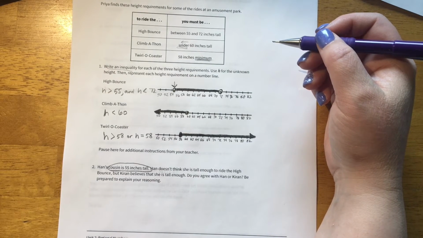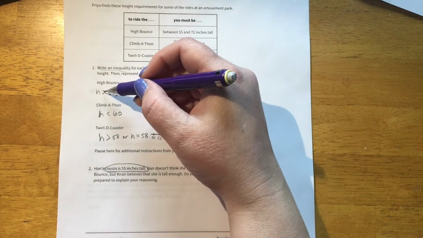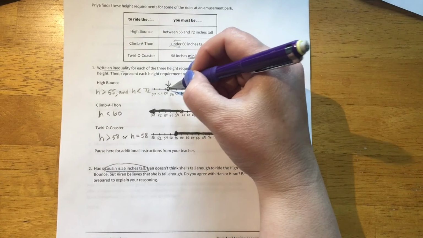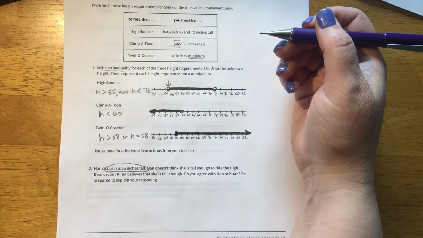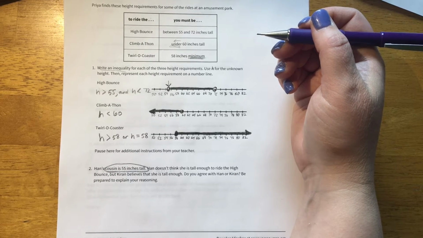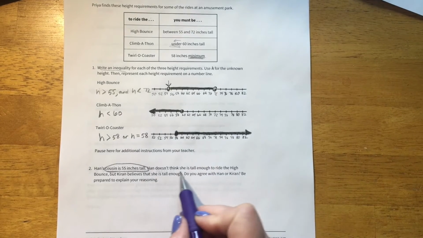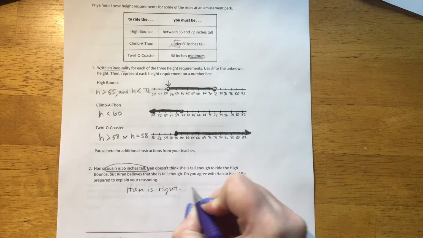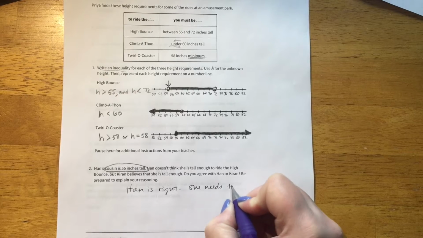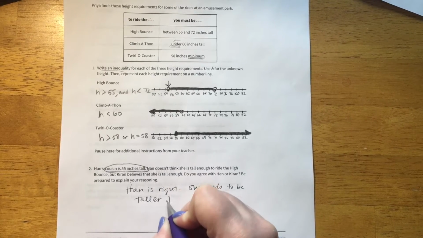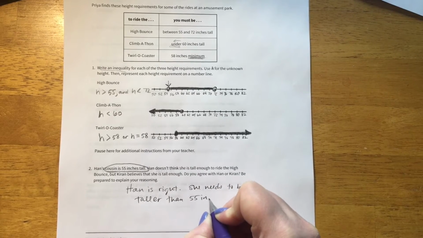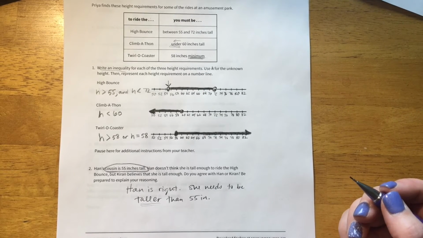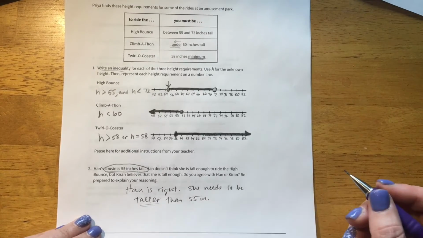Was 55 inches tall a solution to that inequality? If I say H is 55 greater than 55? Darn, I think that open circle means no. I think she is not tall enough. So who would be correct if she's not tall enough? Han doesn't think she's tall enough, so I think I have to agree with Han. Han is right. She needs to be taller than 55 inches, right? She has to be taller than that, and she's exactly 55, so that is not good enough. Darn, so close, Han's cousin.